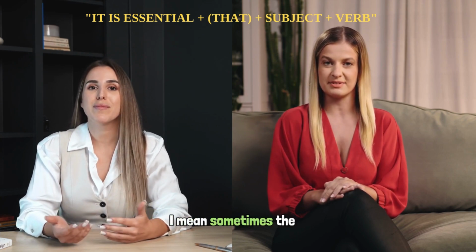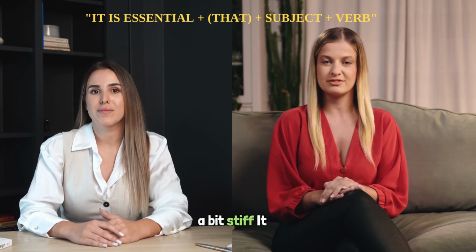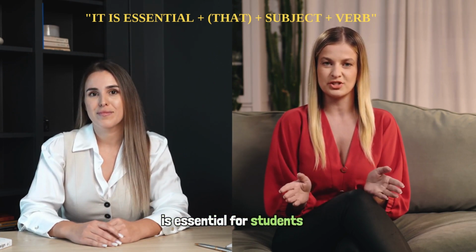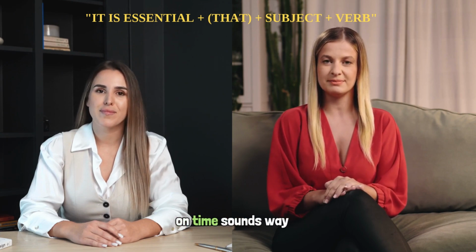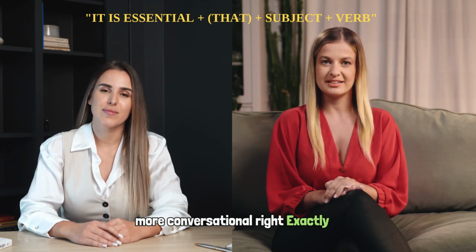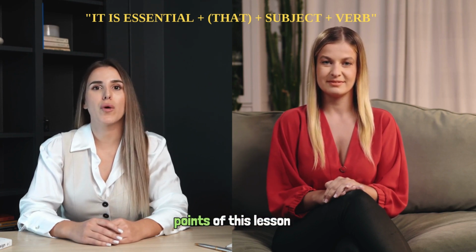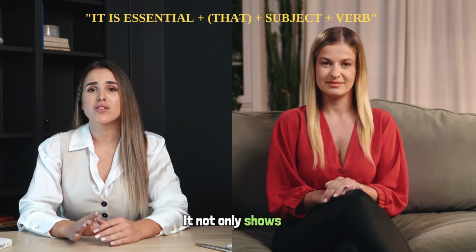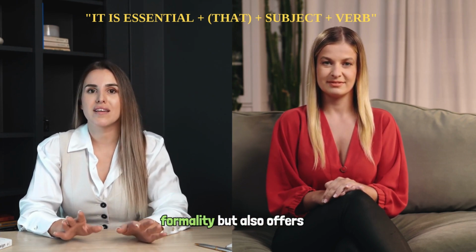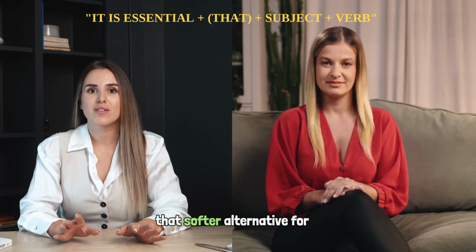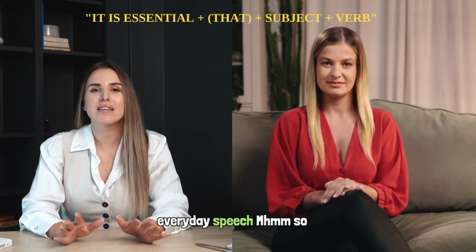Right. I mean, sometimes the direct subjunctive can feel a bit stiff. It is essential for students to submit their assignments on time. Sounds way more conversational, right? Exactly. And that flexibility is one of the strong points of this lesson. It not only shows you the importance of formality, but also offers that softer alternative for everyday speech.